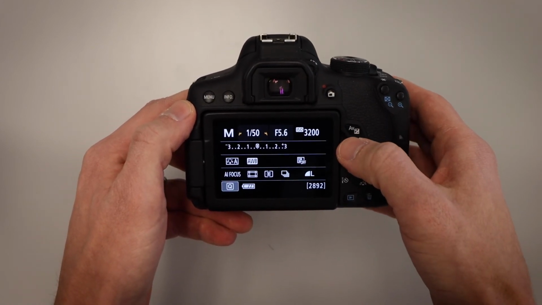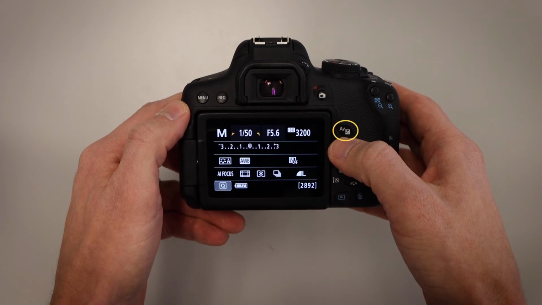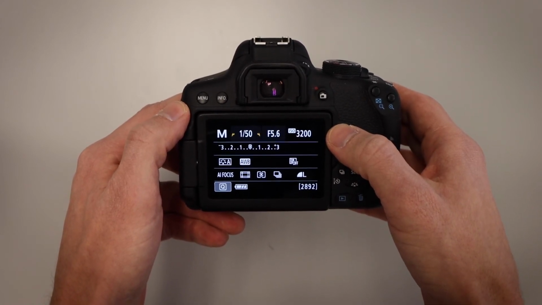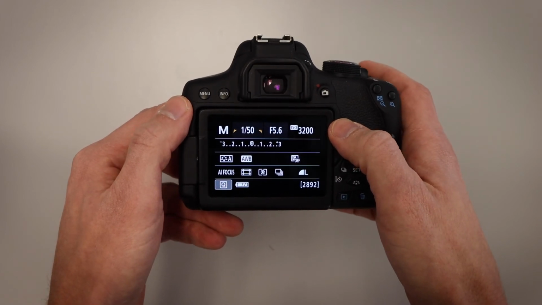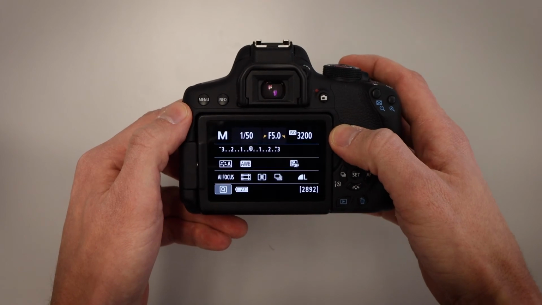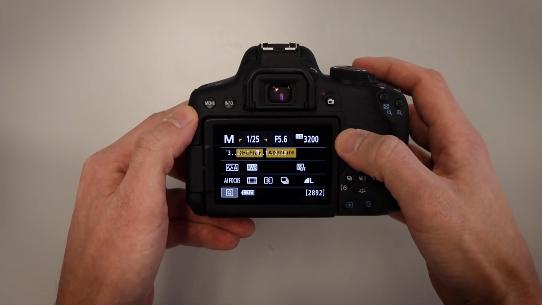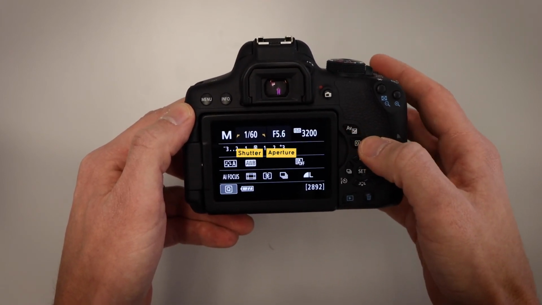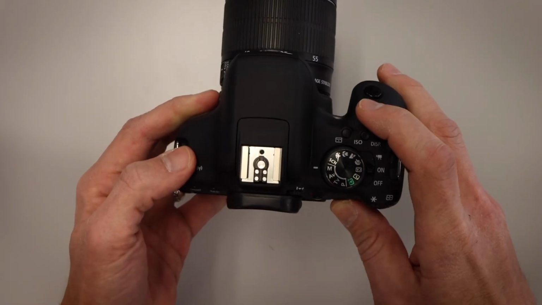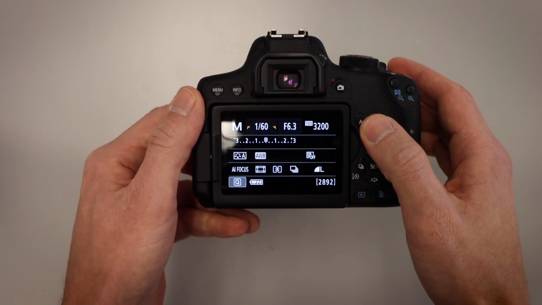Moving down, the AV/exposure button will play multiple roles depending on which mode you are currently in on the mode dial. For example, I'm currently in full manual, which means this button will allow me to use it as a shortcut and quickly bounce back and forth between my shutter speed and aperture settings. This, in combination with the toggle wheel, you can quickly achieve your desired settings and continue shooting without interruption.